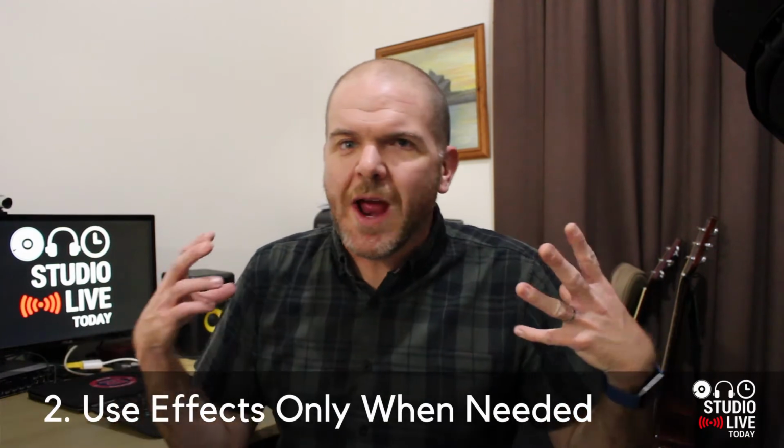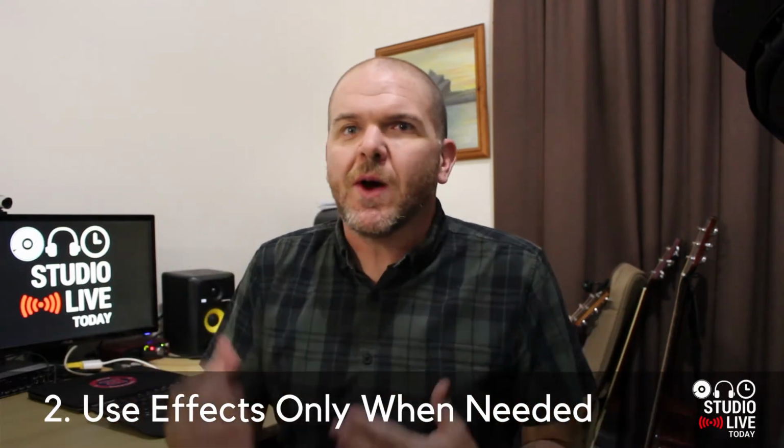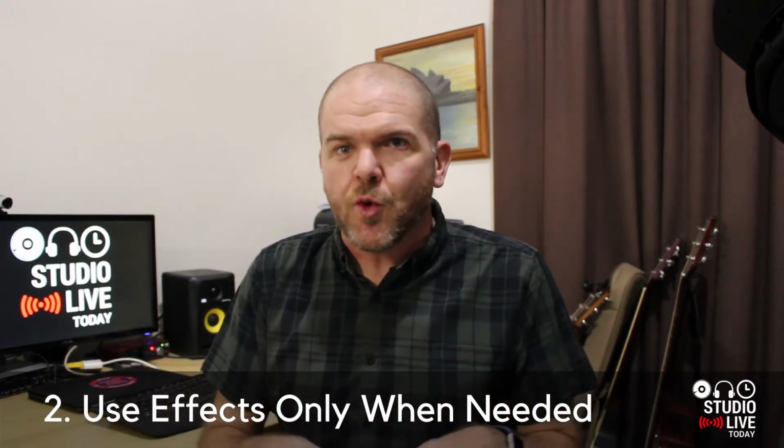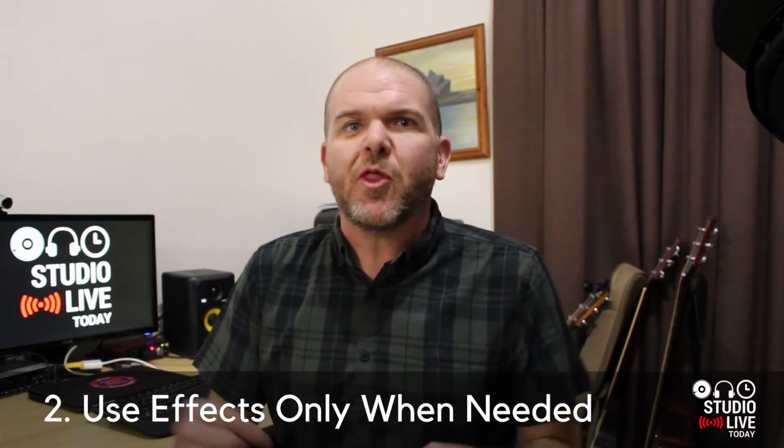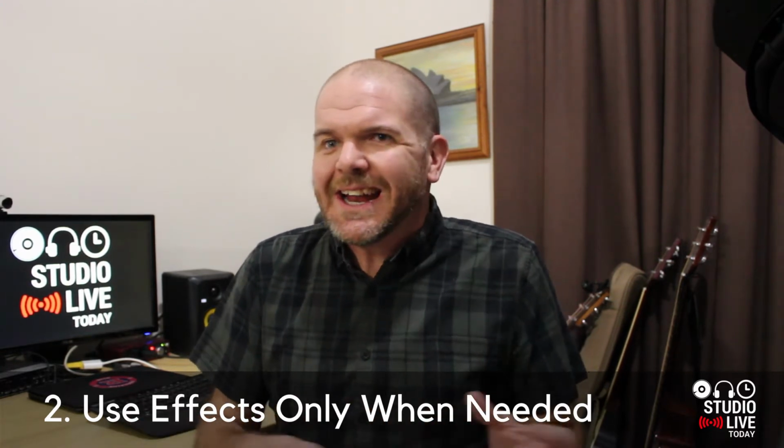Number 2 tip is around your effects. So if you are using a large number of effects and you don't really need to, then maybe think about, can you record clean or with just maybe a little bit of reverb when you're doing your tracking, and then convert and add your effects in the mixing phase.